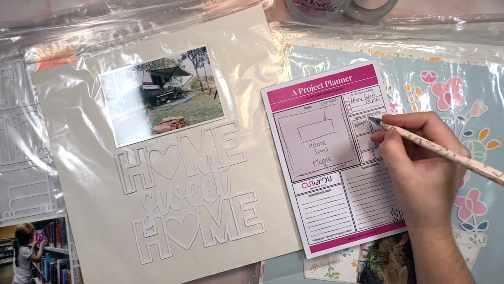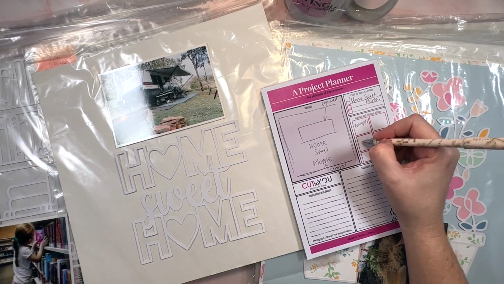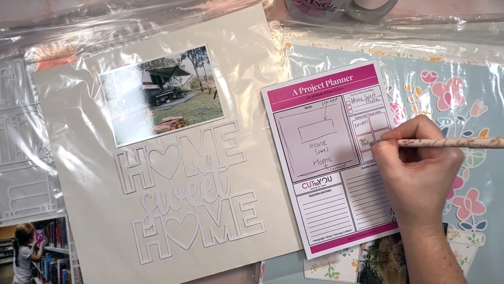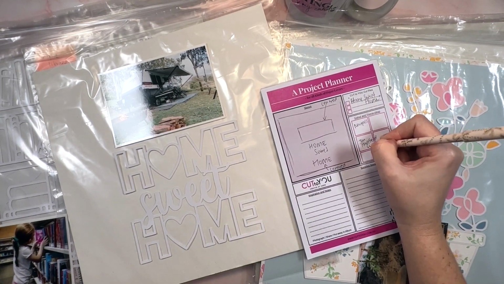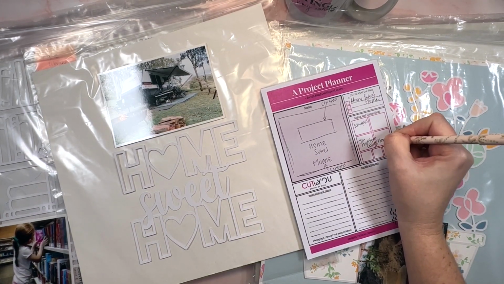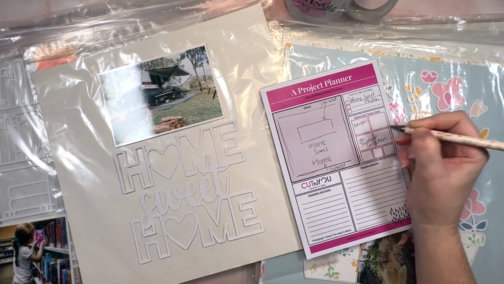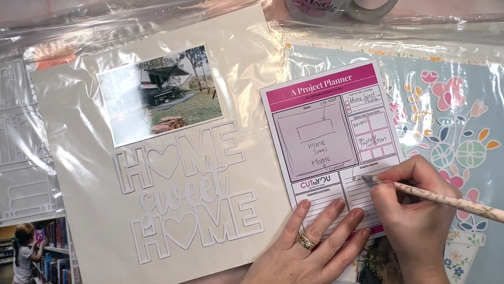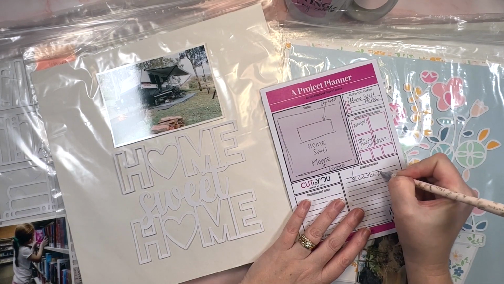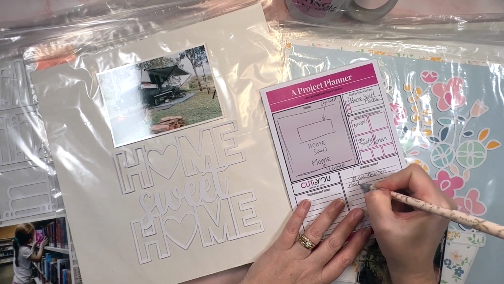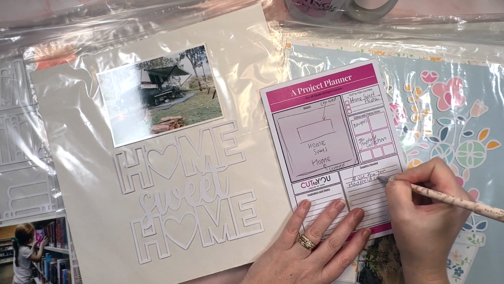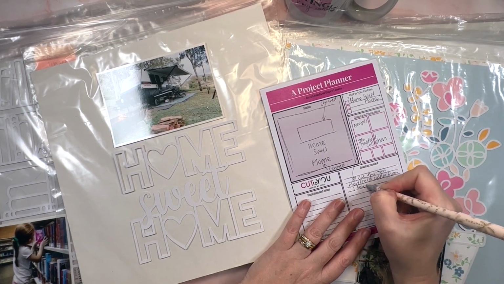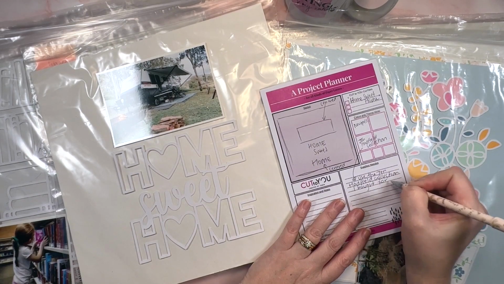And there is a Jen Hadfield collection. I don't know what it's called, but there was one that I bought. Oh, that should go down here. Use the Jen Hadfield collection I bought for van photos.